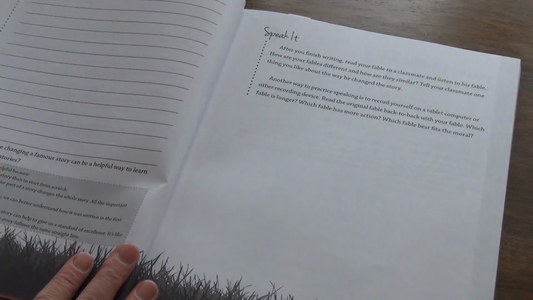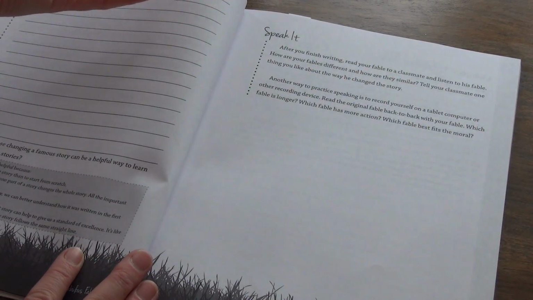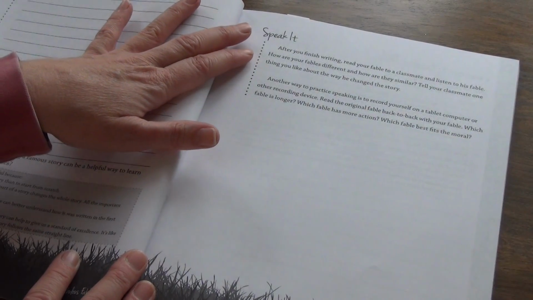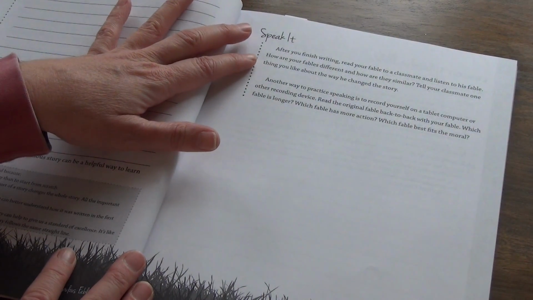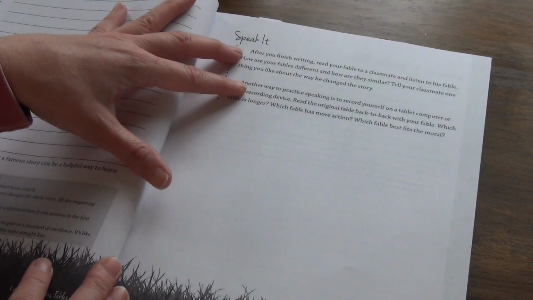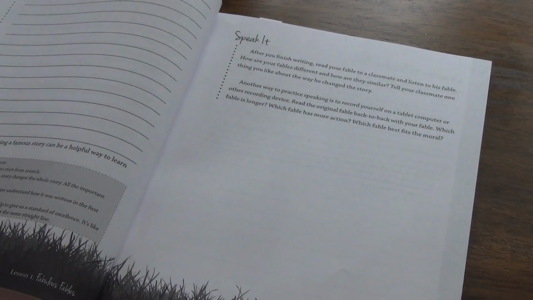And then we have the speak it section. So after you finish writing, read your fable to a classmate and listen to his fable. How are your fables different and how are they similar? Now, I kind of came up with my own little fable, and so I told her how I would have done it, and we compared.